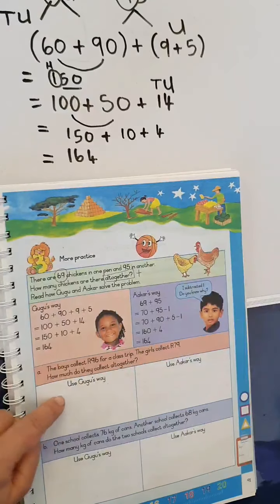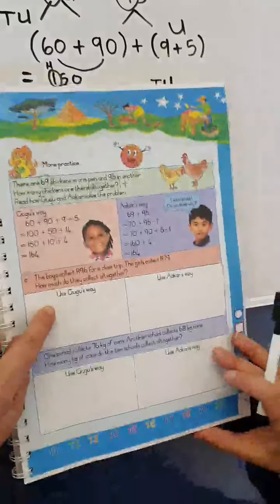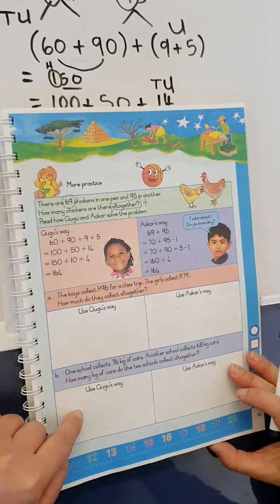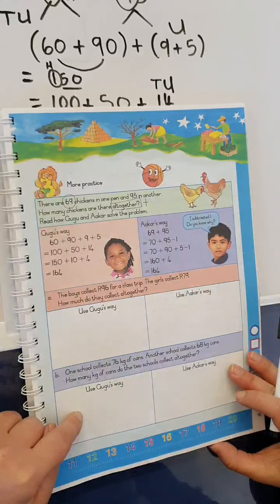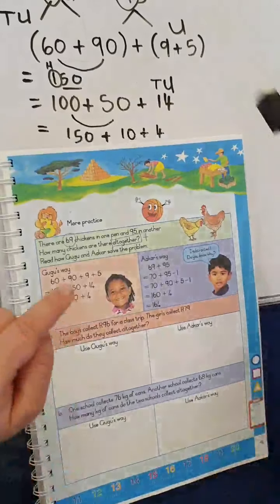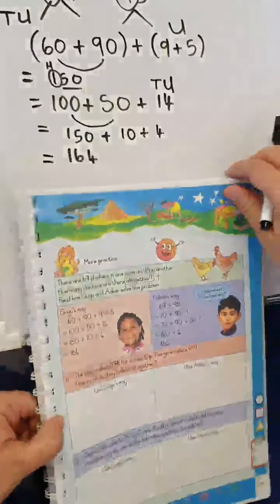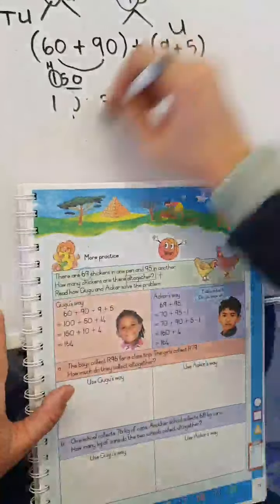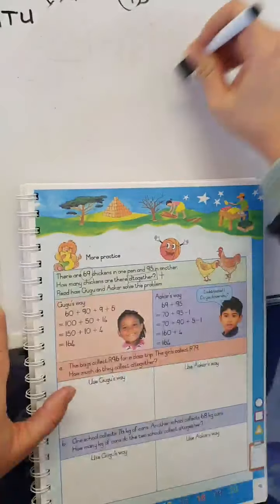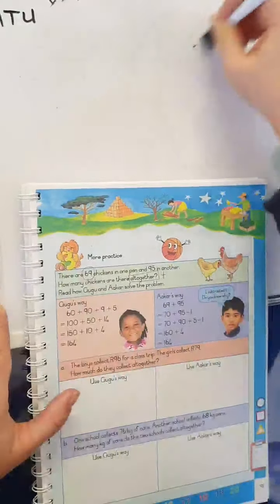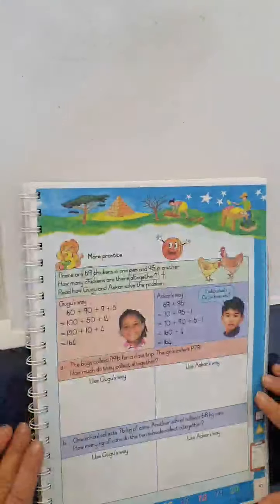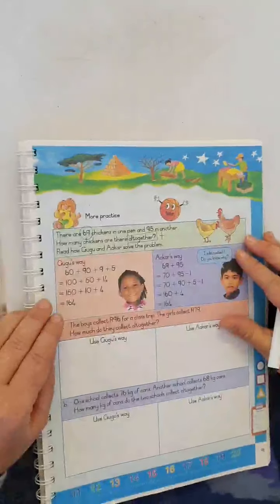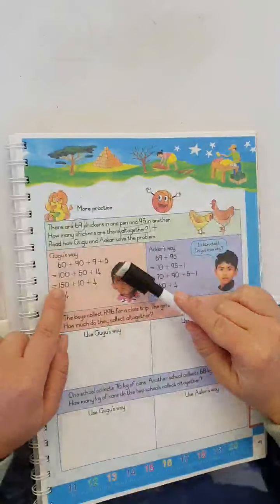So here you're going to use her method, Gugu's method. Okay, you are allowed to also use the brackets if you feel like it will make it easier for you to get to the final answer. Remember, for these two, you are going to do both methods just to see, because the more you do it, the more you would understand which one is better for you to use. Okay, so that's Gugu's method.